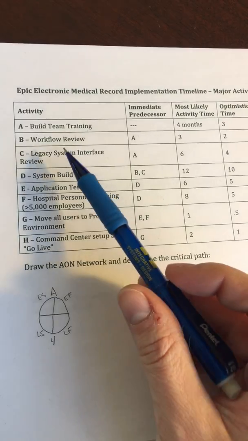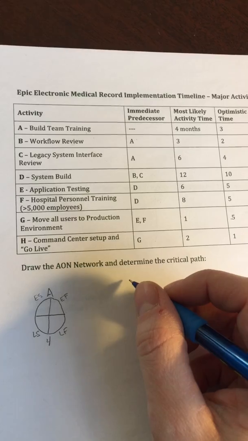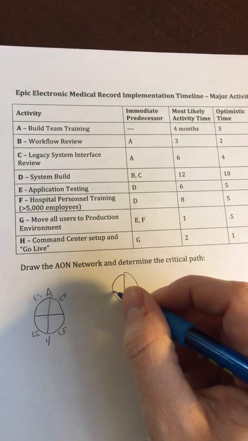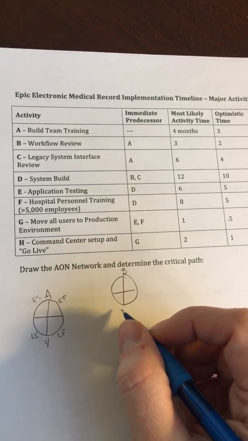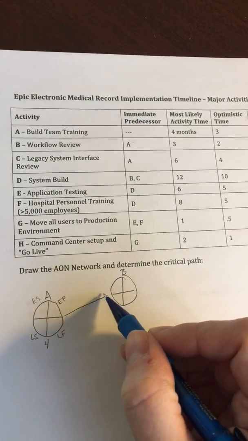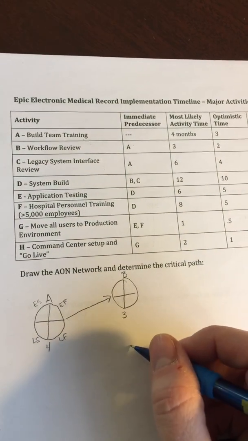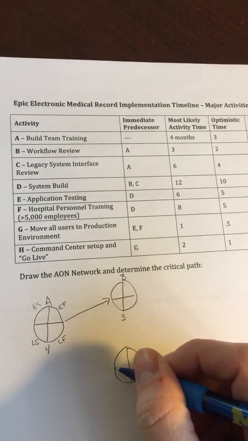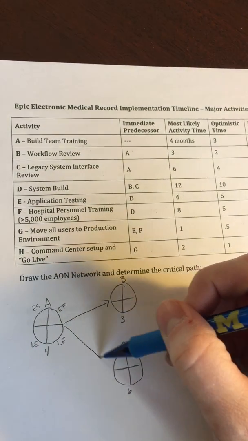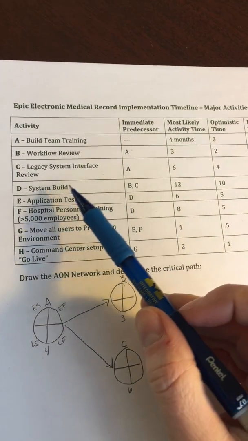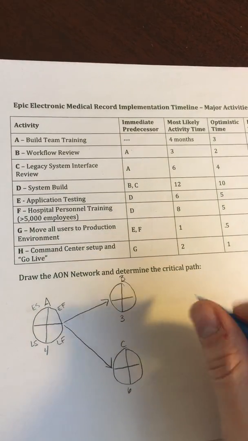So now we'll go to activity B. Activity B cannot start until A is complete. So we can put B up here, and the most likely time for activity B is 3 months, so A goes to B. Activity C cannot start until A is complete, so we'll have activity C down here, and that takes 6 months. That goes there.